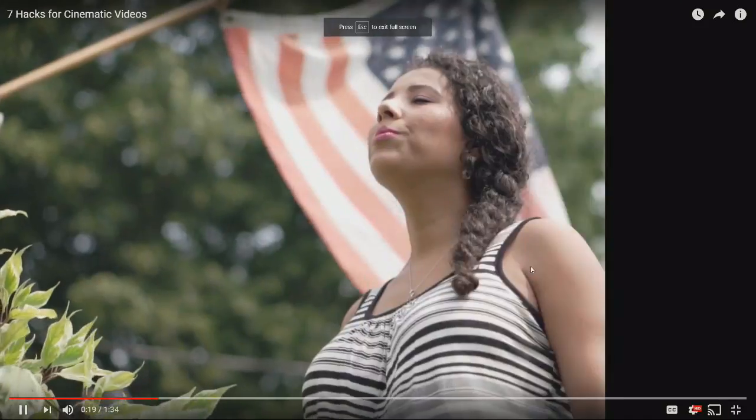So once you adjust the framing here, then like I said, we have the shallow depth of field.